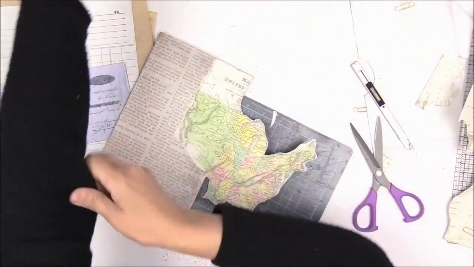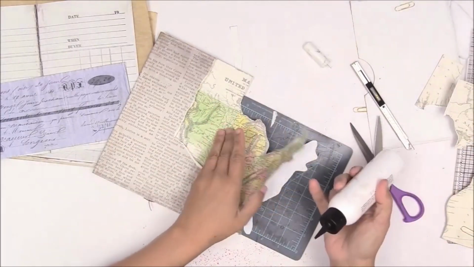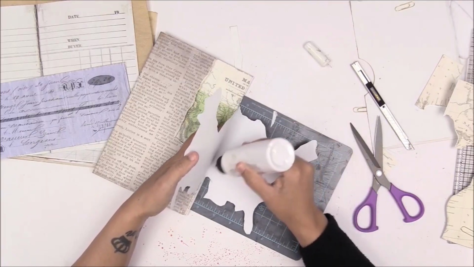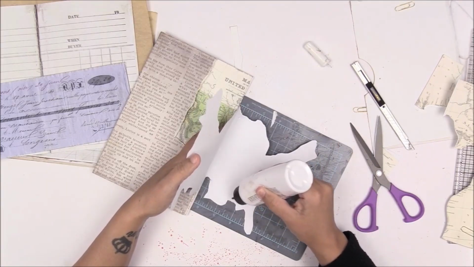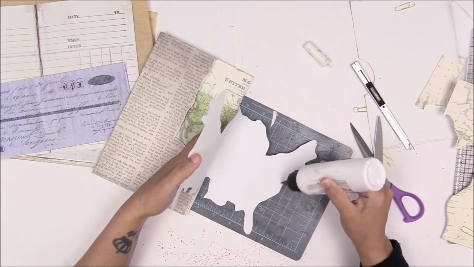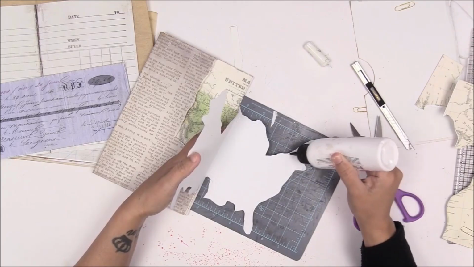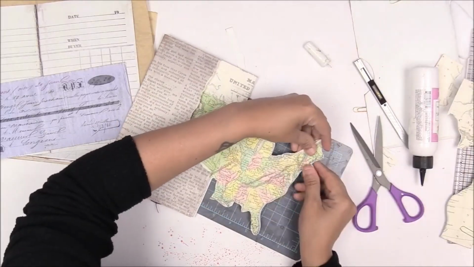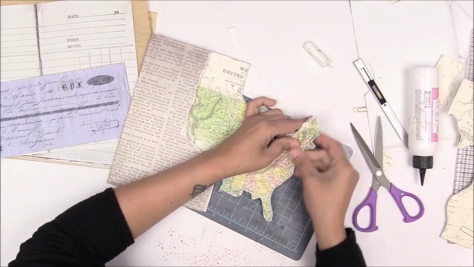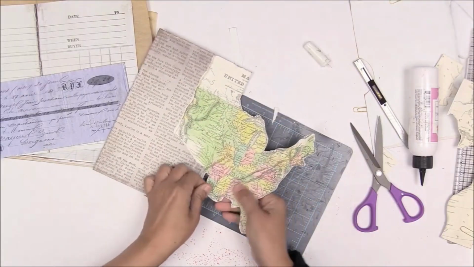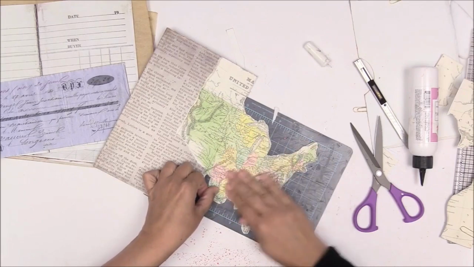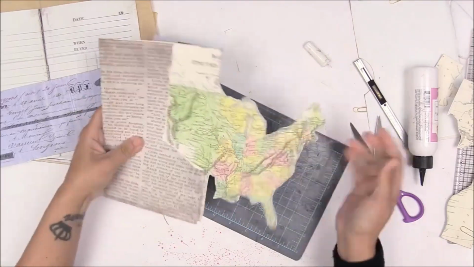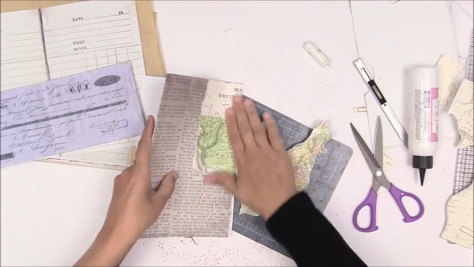And now let me grab some glue and glue this. You can glue this partially if you wanted to have something sticking out, right? But I don't know that I want anything sticking out, I don't want it to be too flimsy, right? But you absolutely can if you want it to. All right, so then just glue this together. And there you have it. What a fun flip in your album. Let that dry before you fold.